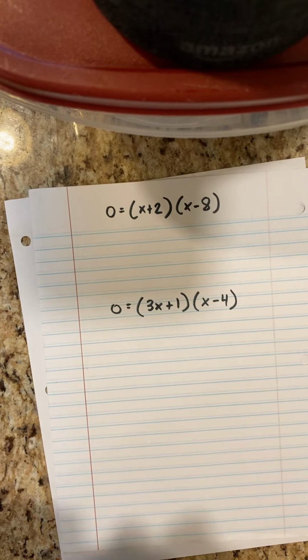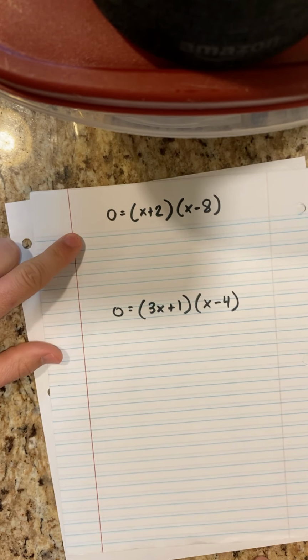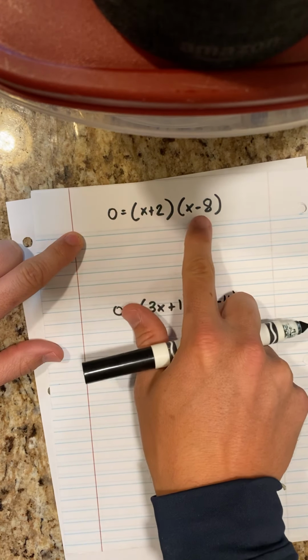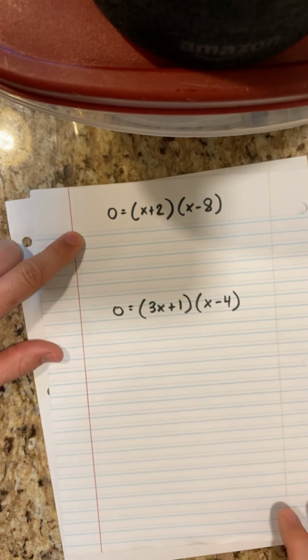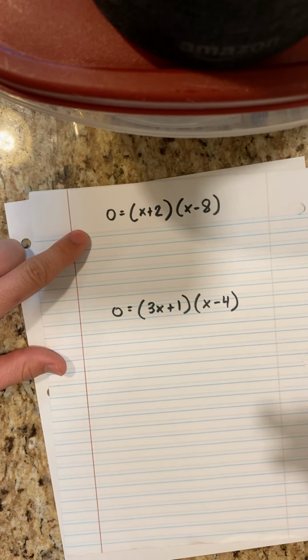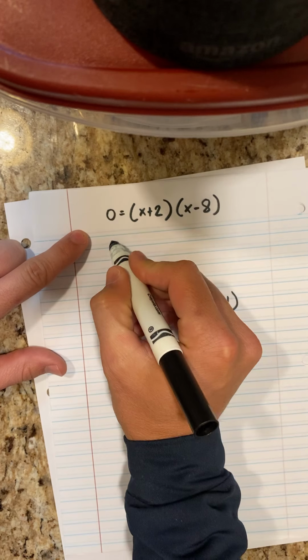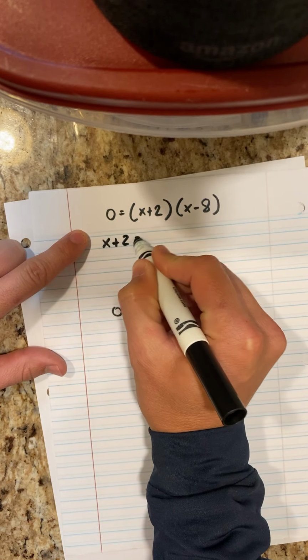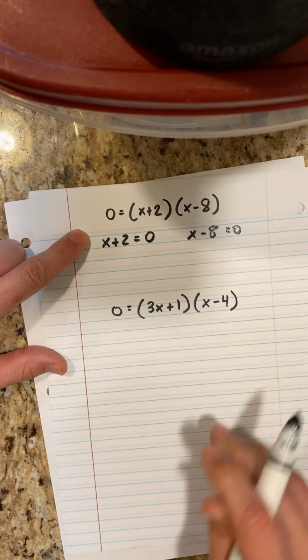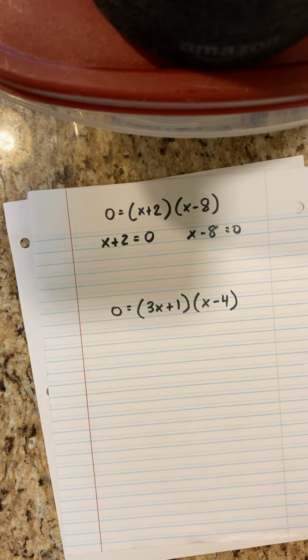All right, so if you look at this first problem up here, 0 equals x plus 2 times x minus 8, it's already factored. What we need to know here is that there's a zero product property, which means that if I have two terms, this x plus 2 and the x minus 8, that are being multiplied by each other to get 0, that means one of these two terms has to be 0. So that means either x plus 2 equals 0 or x minus 8 equals 0. One of those statements has to be true.